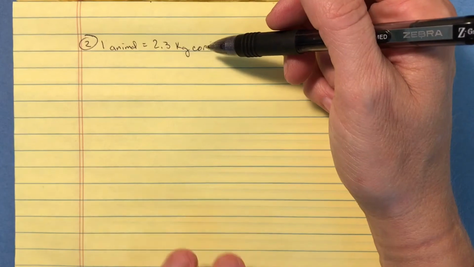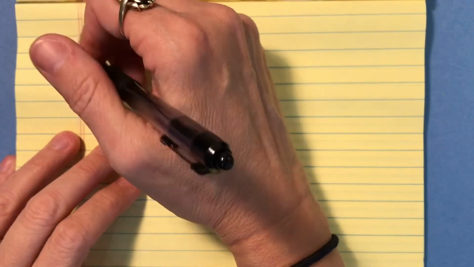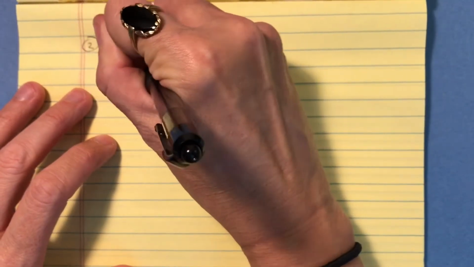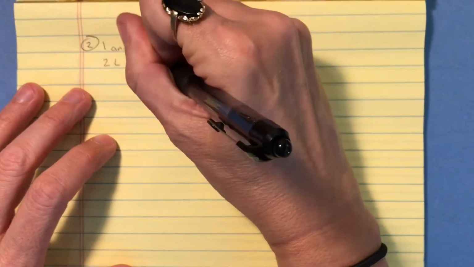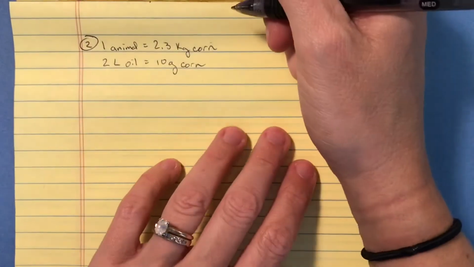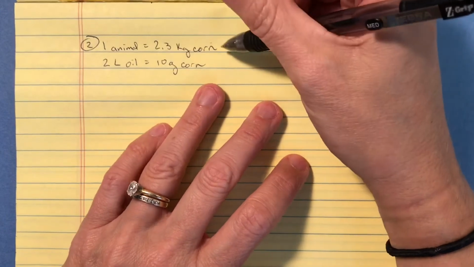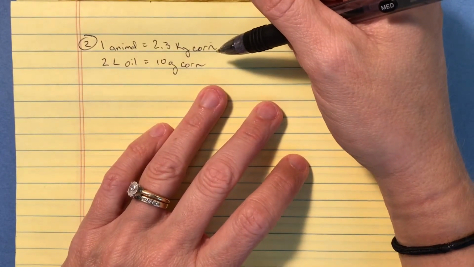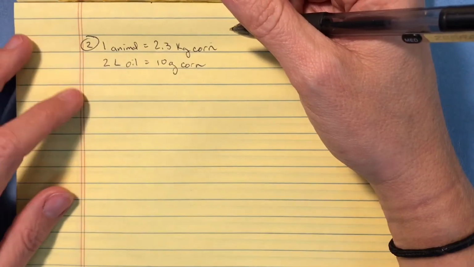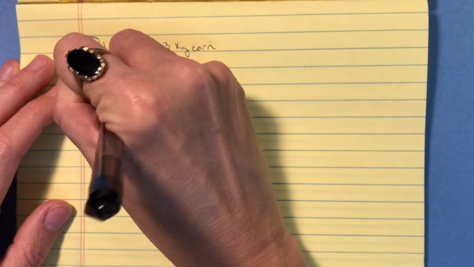So you want to kind of keep that consistent. And then you have 2 liters of oil from 10 grams of corn. Okay. Couple of considerations to make. The first one is that the only number in this whole thing that doesn't have anything equal to it is 3,000 animals. So I know I'm going to start with 3,000 animals.